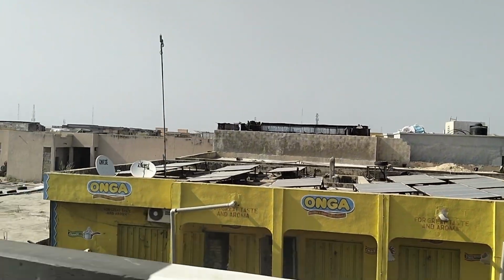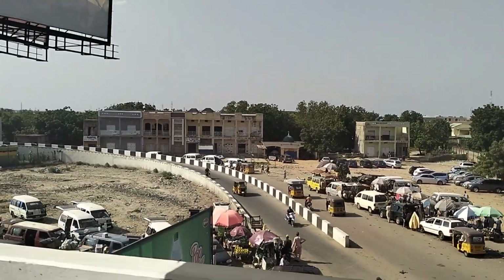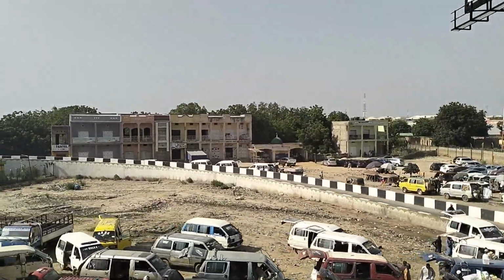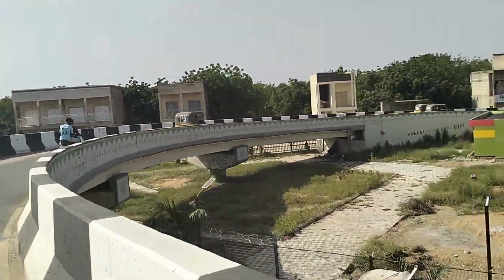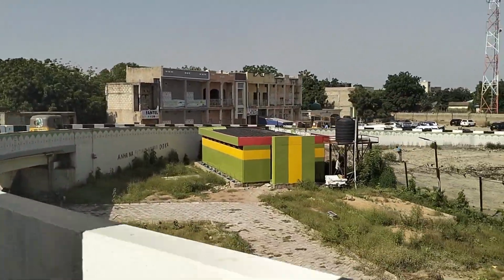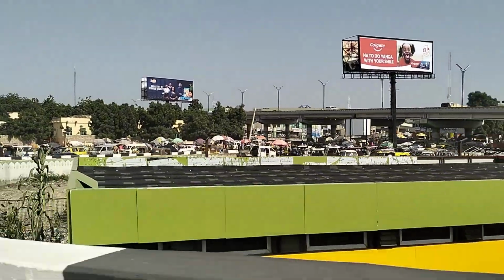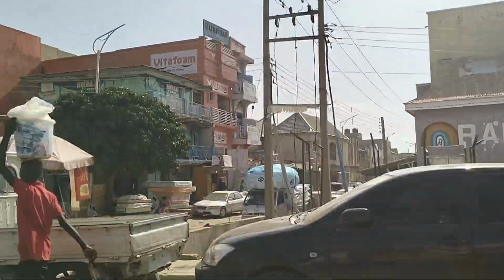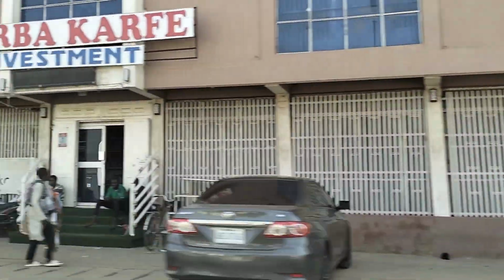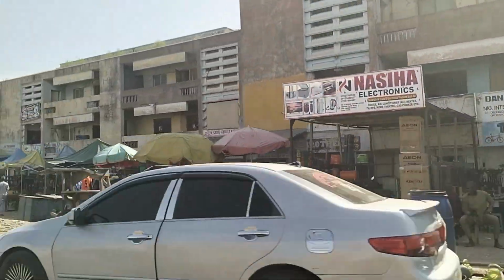So this is the Sabon Gwari market in Kano State. It's a place you can get virtually everything you want. And it's a place I actually went to, and I met a lot of Igbo people selling clothes, shoes, and all of that. I was able to eat Yoruba food. There is the Yoruba restaurant and there is the Igbo restaurant. You can get everything within Yoruba and Igbo around the Sabon Gwari area.